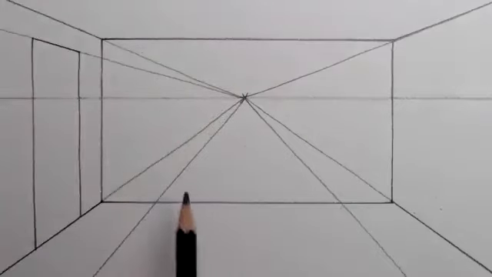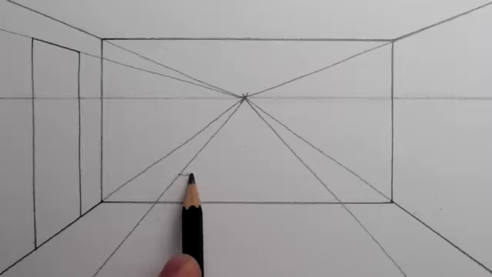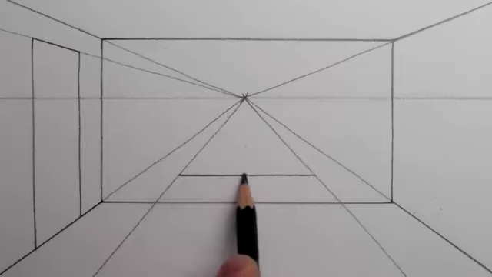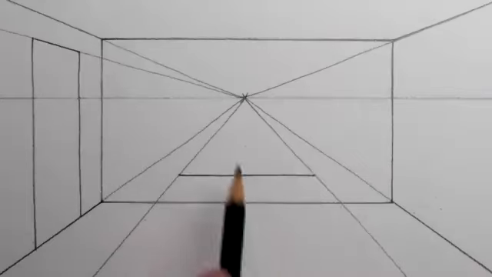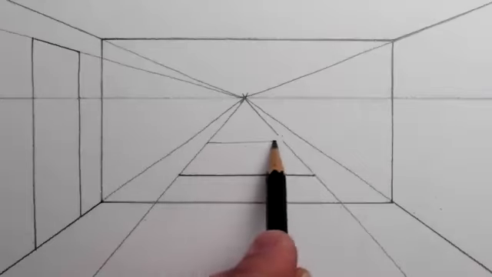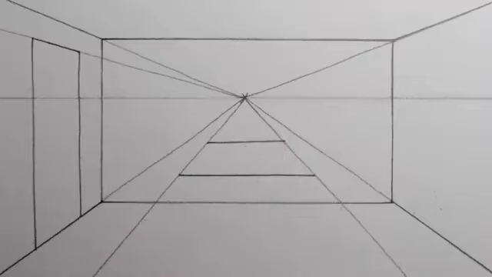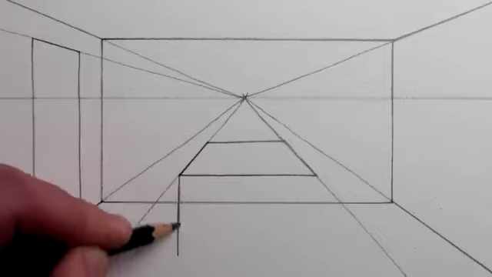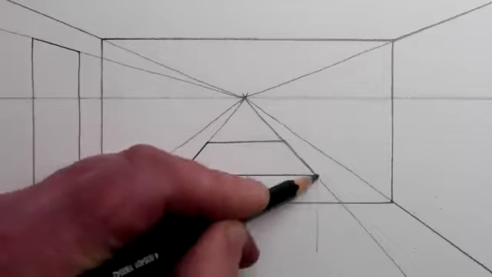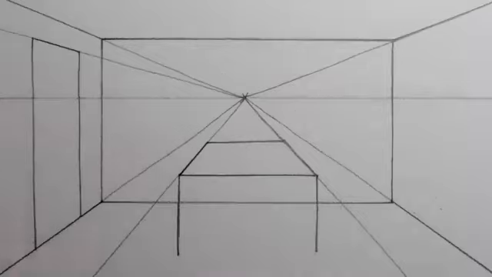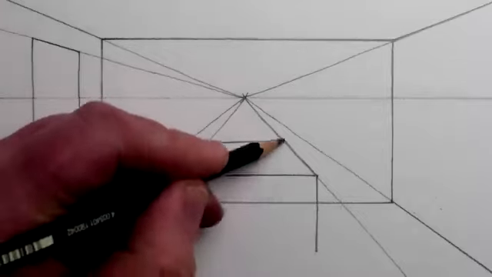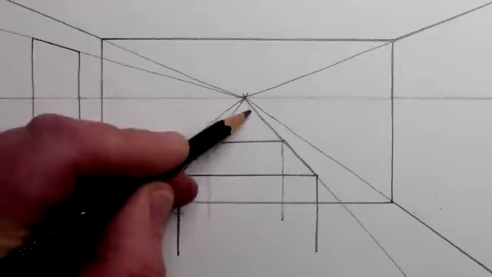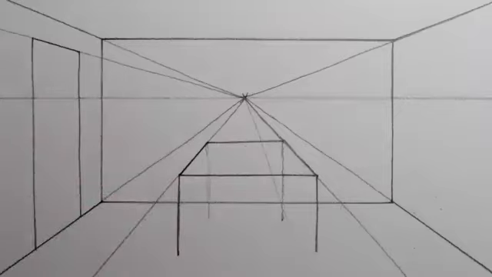Now we just need to draw 2 horizontal lines parallel to the other horizontal lines in the drawing to make the top of the table in one-point perspective. Next we can draw the 2 table legs at the front of the table first. Just 2 straight vertical lines of equal length. Now we can add 2 more vertical lines from the back corners of the table for the 2 back legs. So now we've got a table with 4 legs.